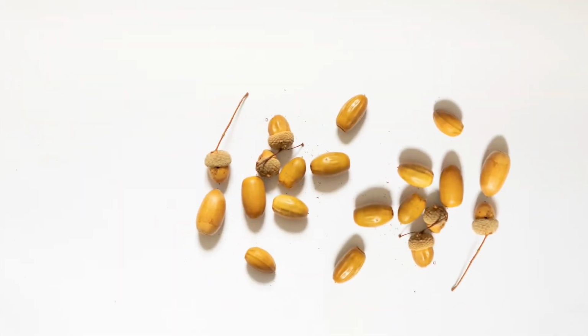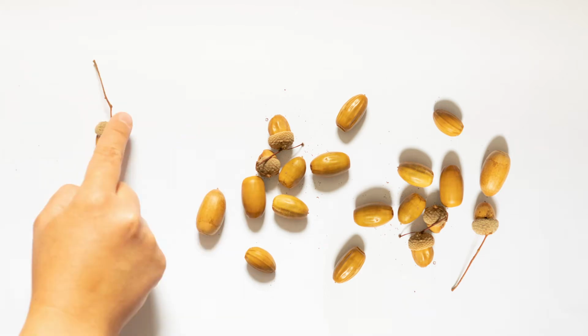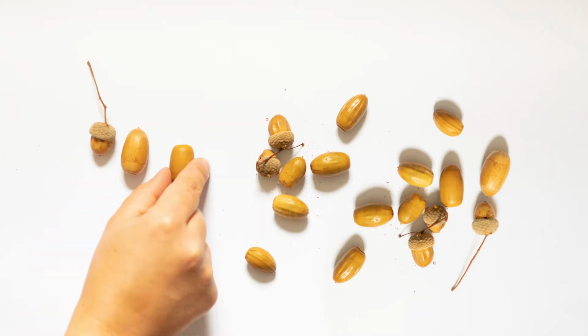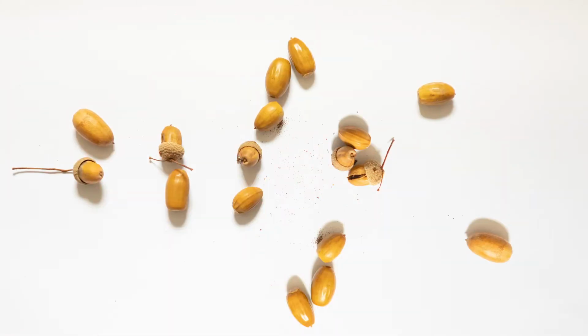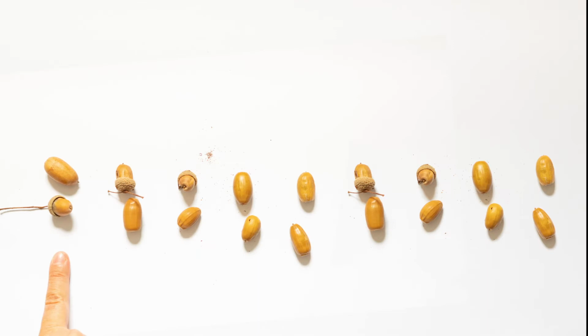Look, Dragon, in maths, to count in multiples means to count in groups. Imagine we have collected many acorns. And we would like to know exactly how many we've got. Instead of counting every single acorn, we put them in groups of 2 and count in multiples of 2. So 2, 4, 6, 8, 10, 12, 14, 16, 18.